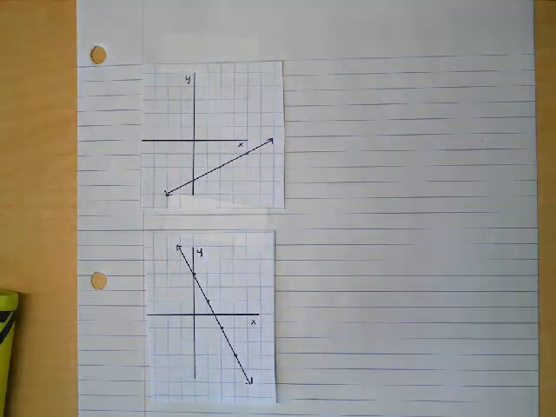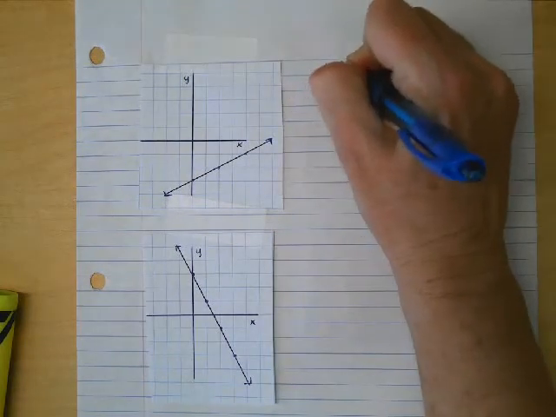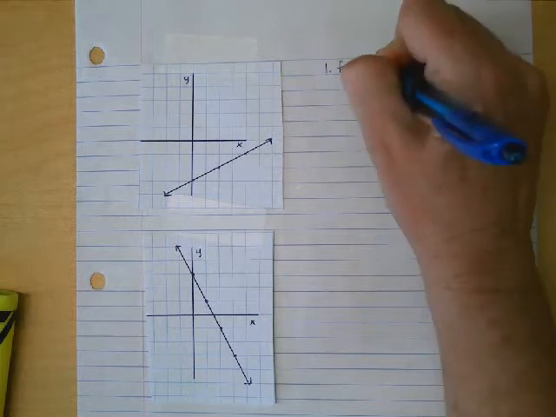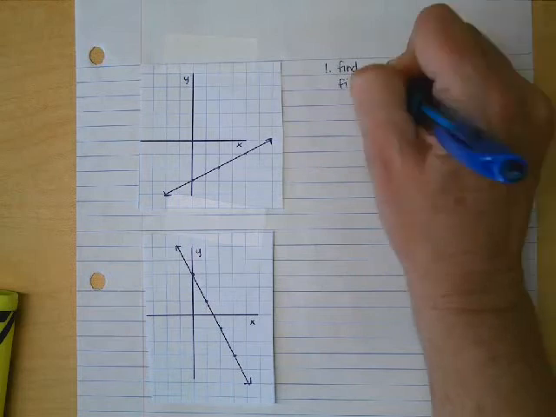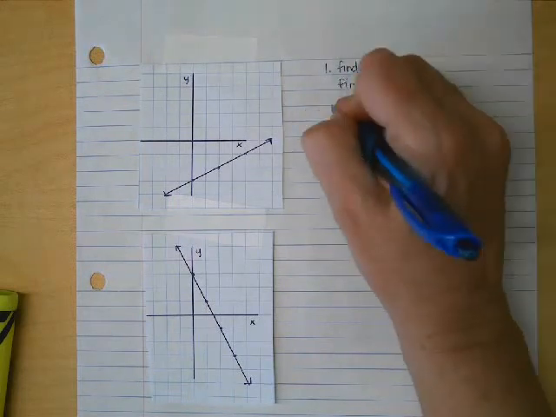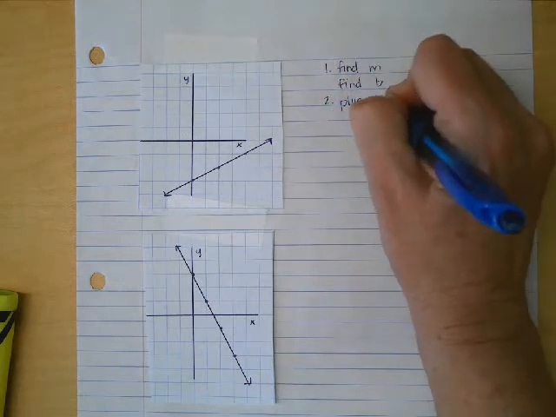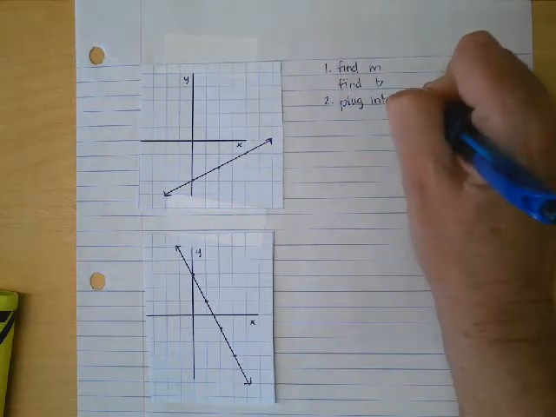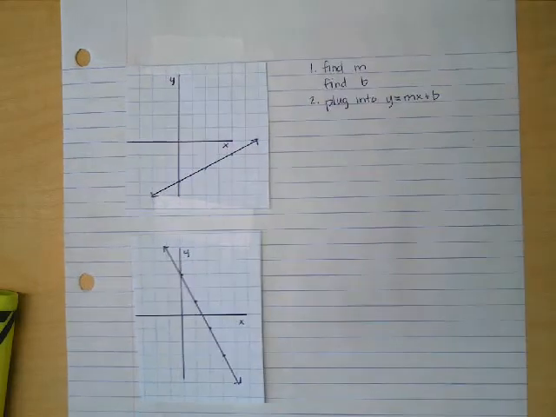You might be going, I'm not going to forget that, it's pretty easy. You'd be surprised. It is pretty easy to forget these things. So you find the slope, which is m, and the y-intercept, which is b, and then plug into y equals mx plus b.